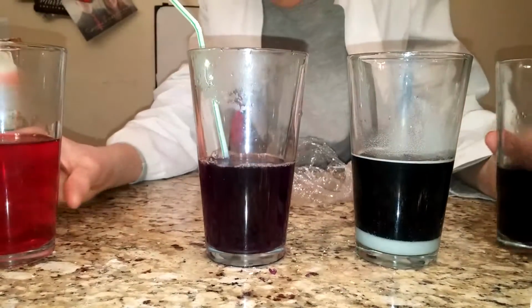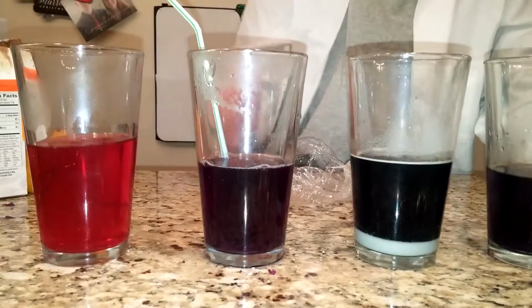Even though it's much darker than this purple, and finally some soap.